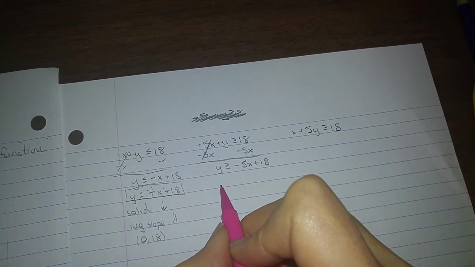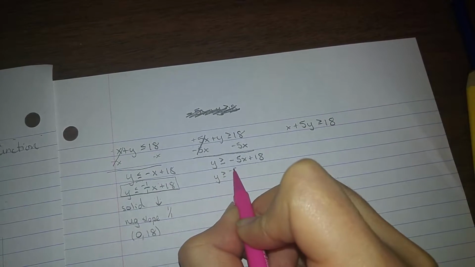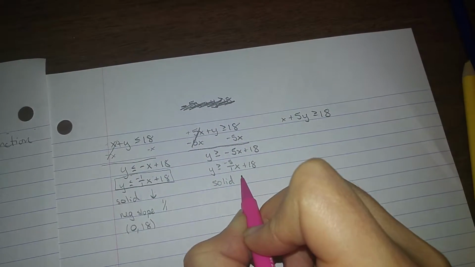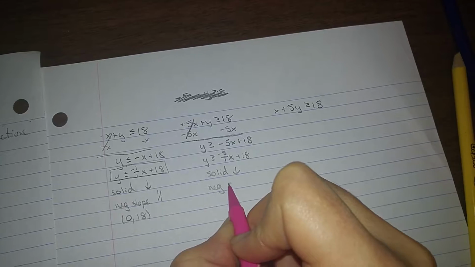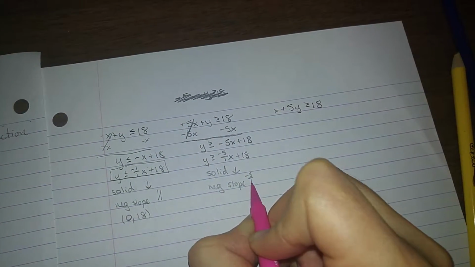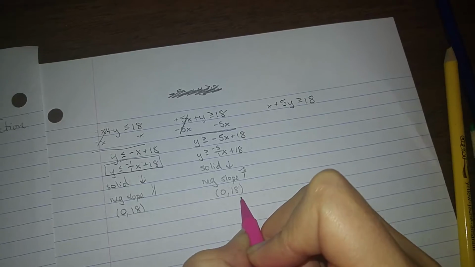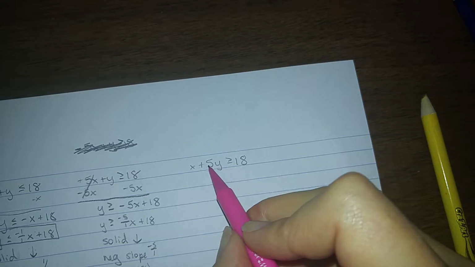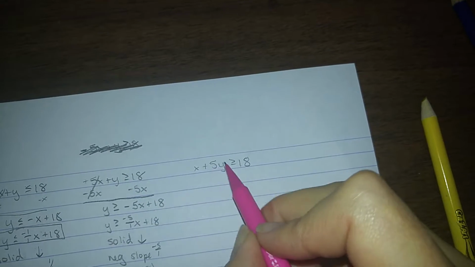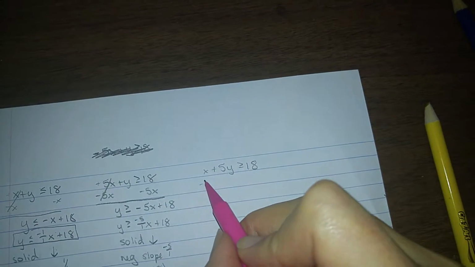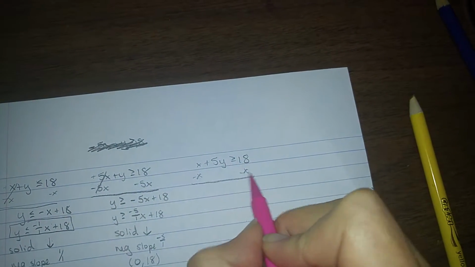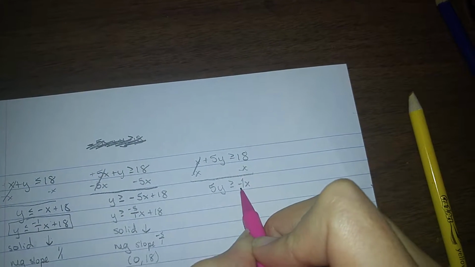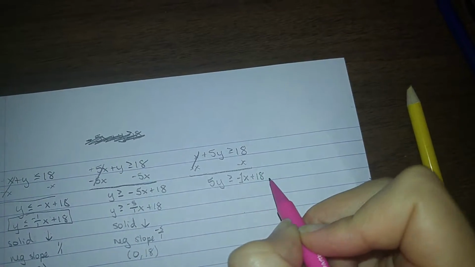This one is the same, negative 5 over 1x plus 18. I have a solid line, shading down, negative slope of 5 over 1. This one is also starting at 0, 18. This one has a coefficient next to the y, so I'm going to have to do another step after I move this x over. So again, that x is positive, so I need to do the inverse by subtracting it to the other side. So that is right now a negative 1x plus 18.